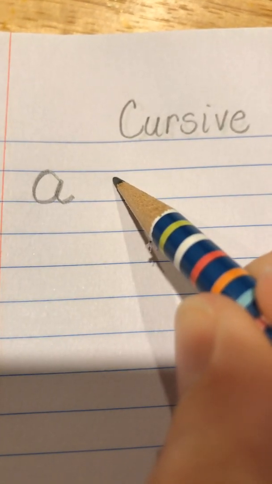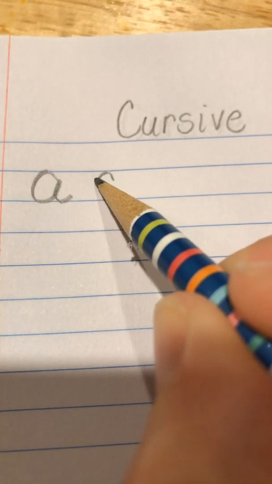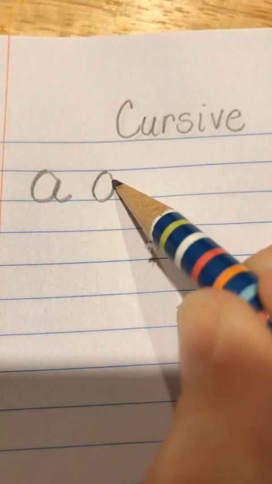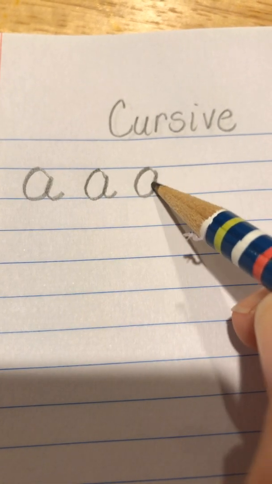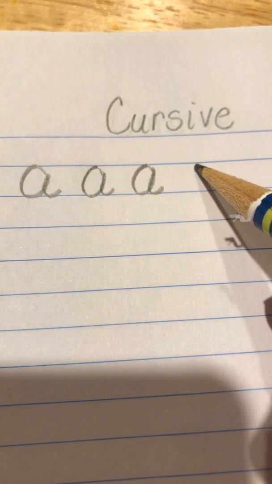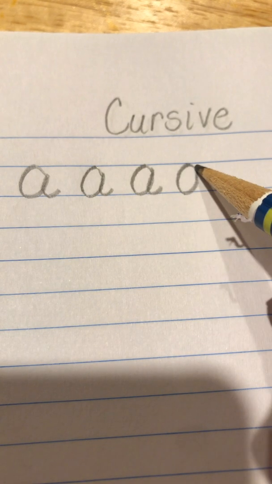I start a little below the line, touch the top, touch the bottom, close, swoop down. And that's your cursive A. Make sure that because it's capital, it touches the top and the bottom line. Now I'm going to show you a lowercase a.